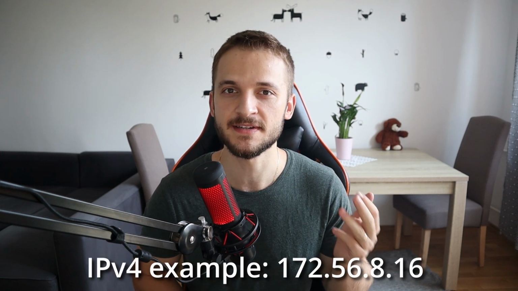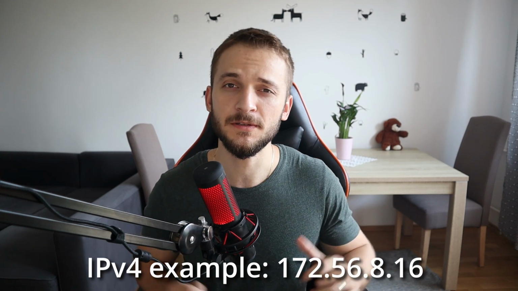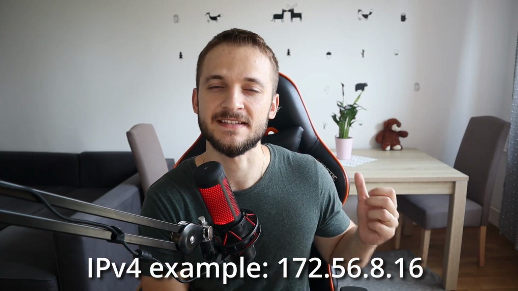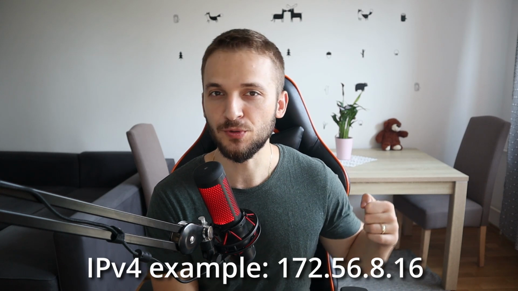Now the IP address itself currently has 2 forms, IPv6 and IPv4. Today we're gonna talk about the IP address of type IPv4. The IPv4 address consists of 4 numbers separated with dots. Maybe you have seen it somewhere. Each of these numbers is from 0 up to 255. So as you can imagine, by combining all these numbers from 0 to 255 on each position, we can have a lot of combinations for IP addresses, which we can assign to the servers.